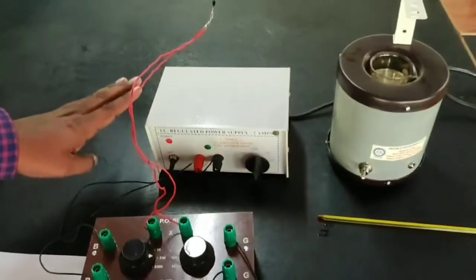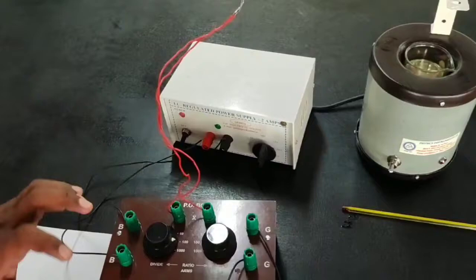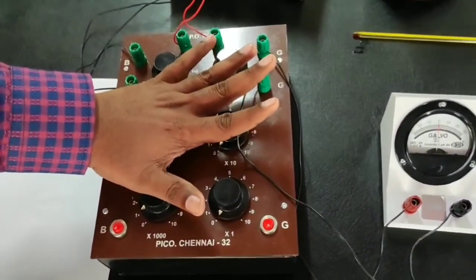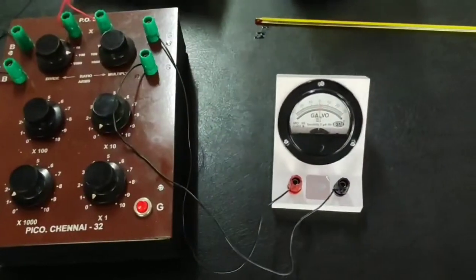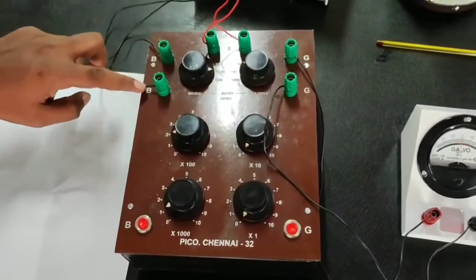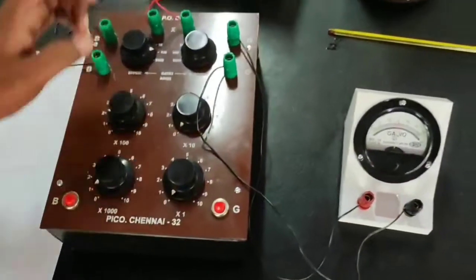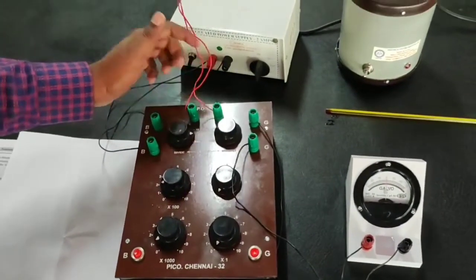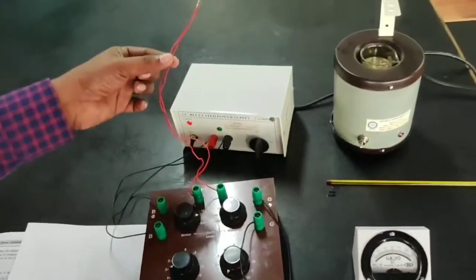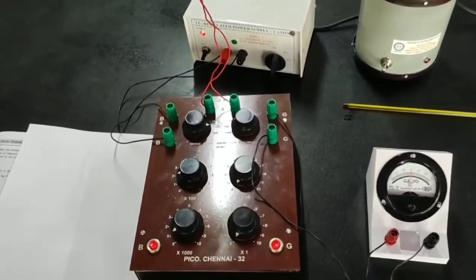To determine the band gap of this thermistor, we have an apparatus setup. It has a battery which produces a power of 2 volts, and this is our main apparatus, the PO box, and we have a galvanometer. In this PO box, the B terminal is connected to the battery and the G terminals are connected to the galvanometer. On this X is an unknown resistance, the thermistor, and it is simply a Wheatstone bridge.